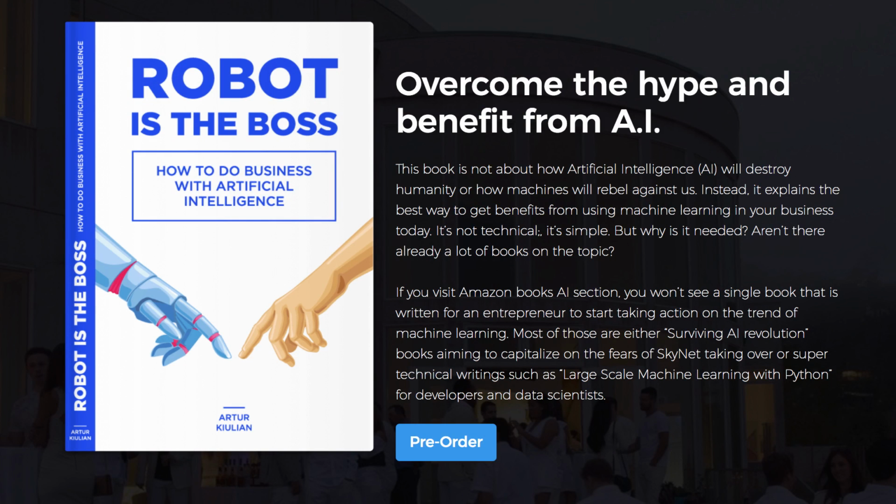Okay, and if you're not tired of reading yet, here's the book recommendation for the past couple weeks. The book is called Robot is the Boss Book, and it's finally a book that is not about how artificial intelligence will destroy humanity or will replace you from your job, but it's more looking at how you can leverage AI to make your job more fun and also to enhance you as a human being.